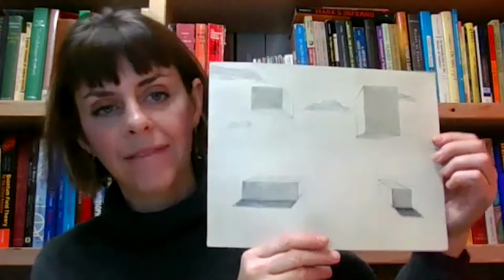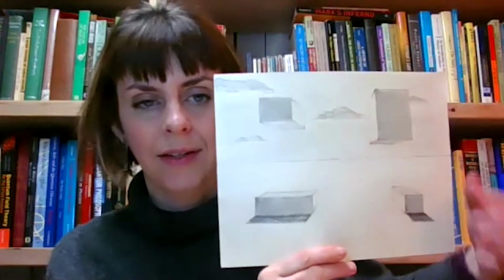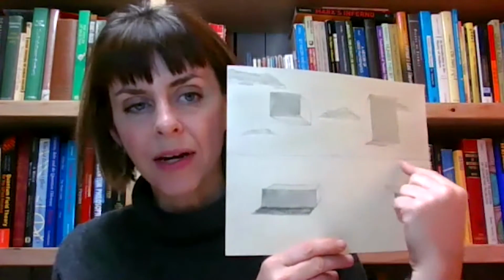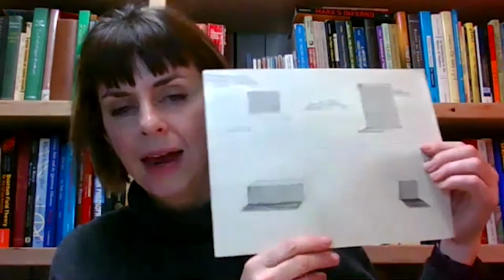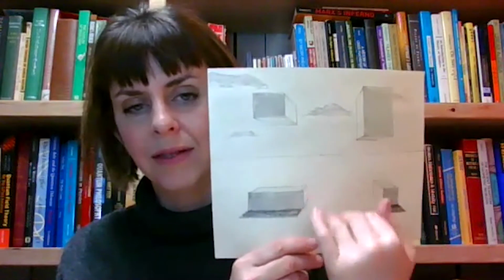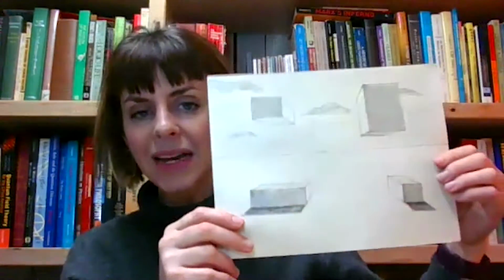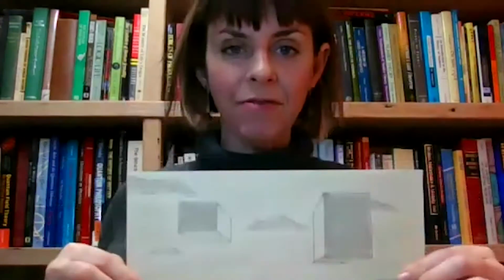But I did draw a few clouds in here, to give it a little bit of exciting interest. But this right here is my horizon line. And that means that that's sort of where the sky meets the ground. So this is a pretty simple drawing, but it looks pretty tricky, doesn't it? We'll break it down.